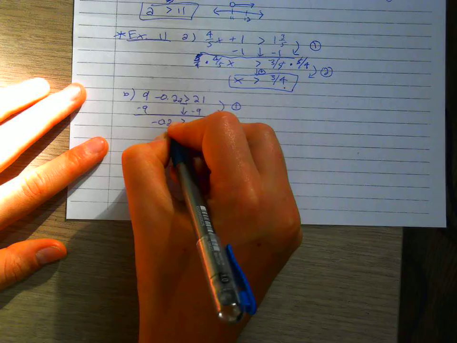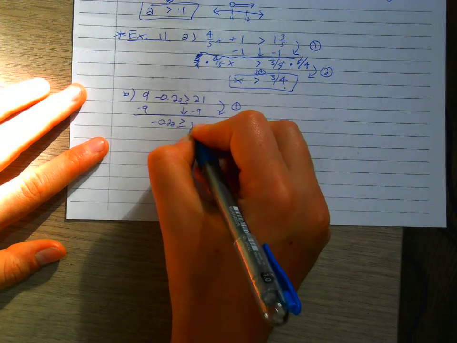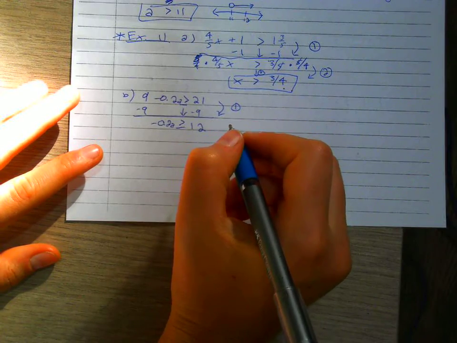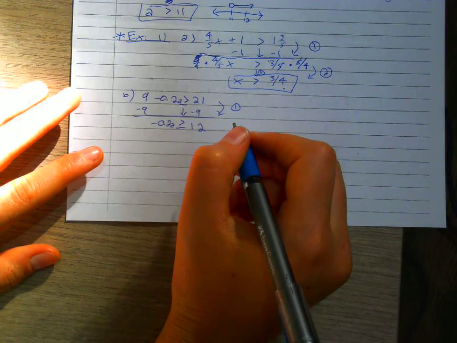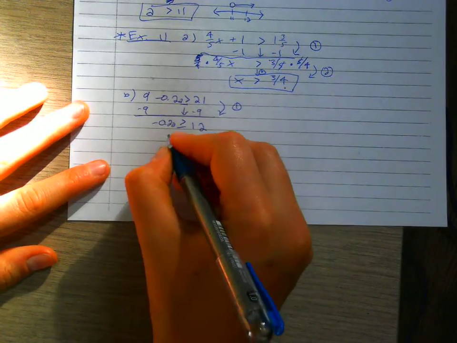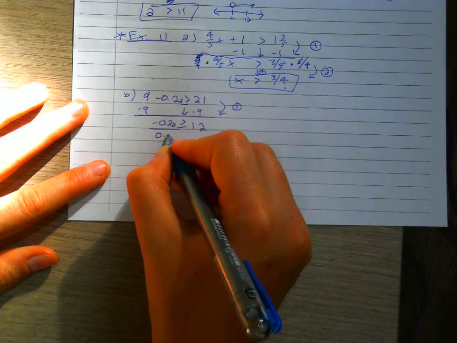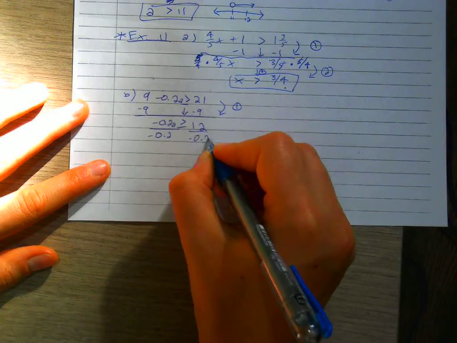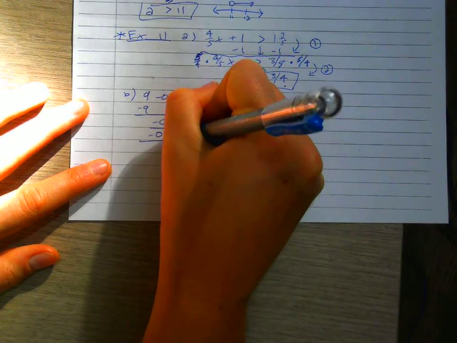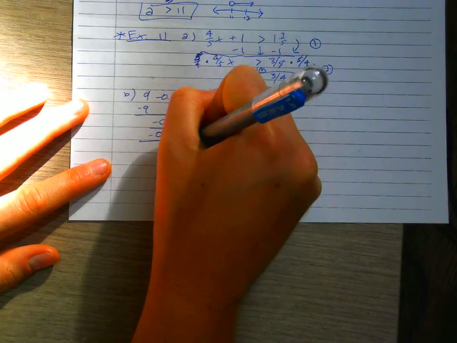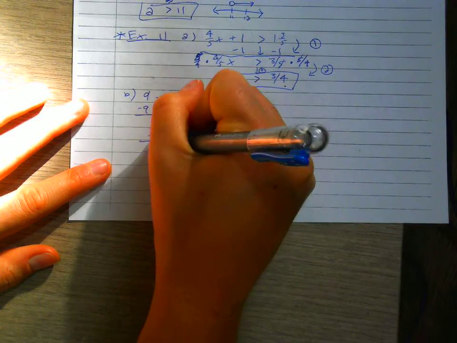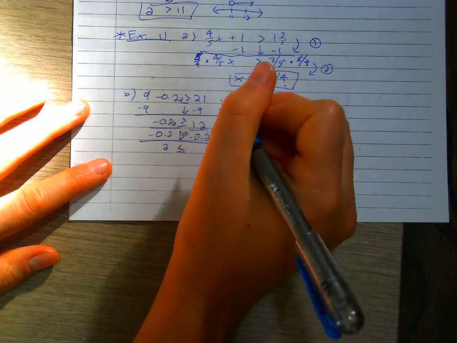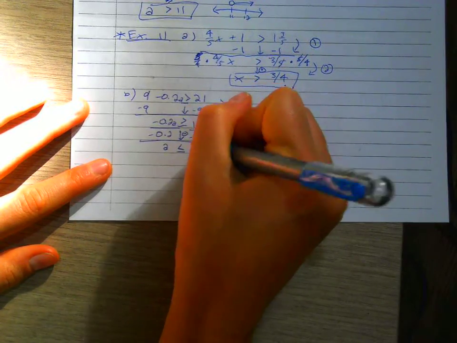We get negative 0.2a is greater than 12, if I'm not mistaken. Yep. Okay, so then we're going to have to divide by a negative number, negative 0.2, to get rid of this negative. Because it's a negative number, this flip-flops. So now it's like that. These cancel, so we get a, and then 12 divided by 0.2 is negative 60.